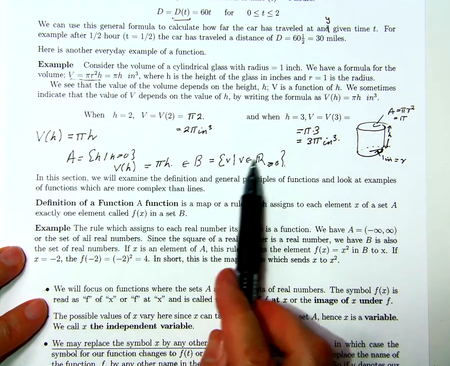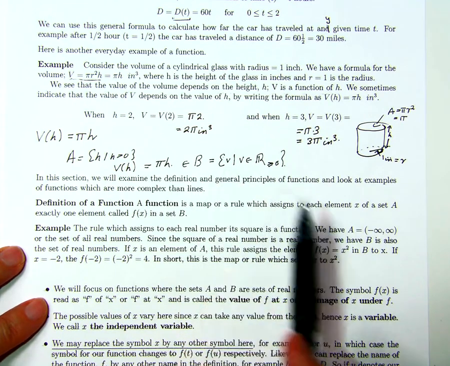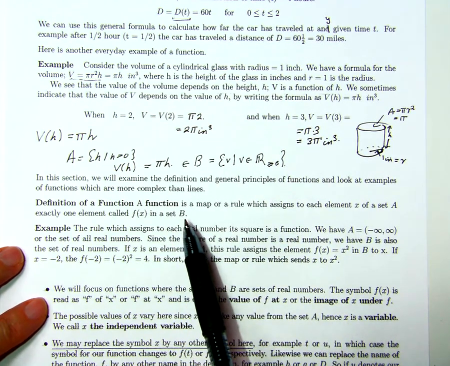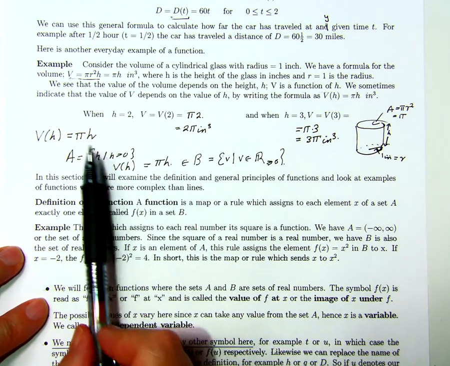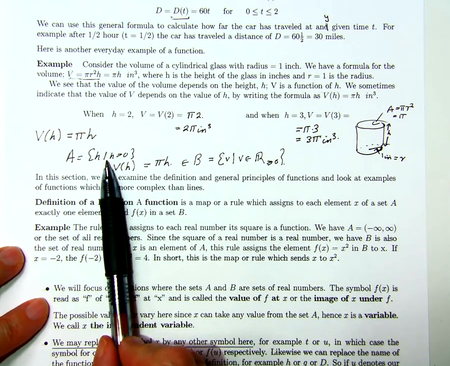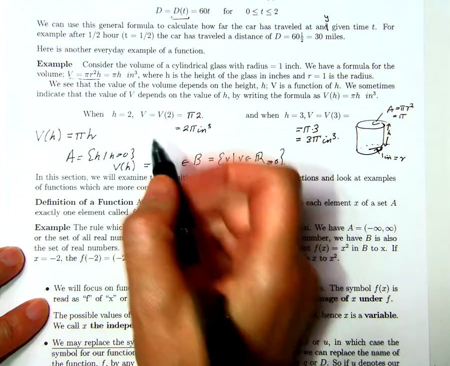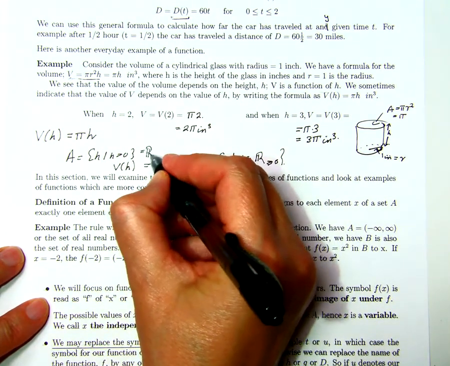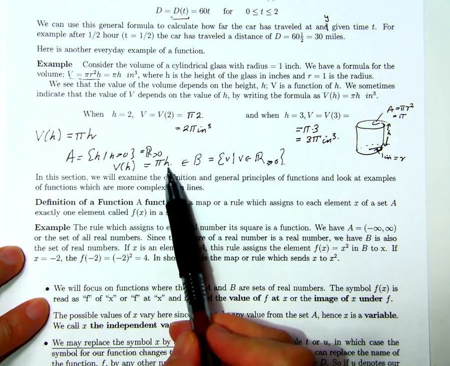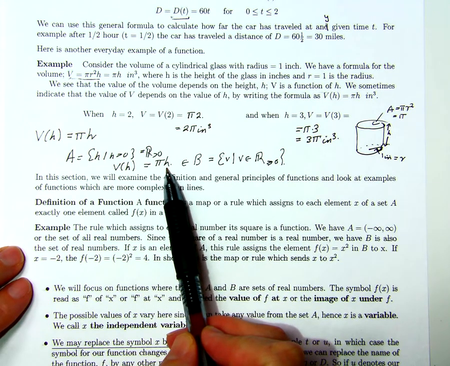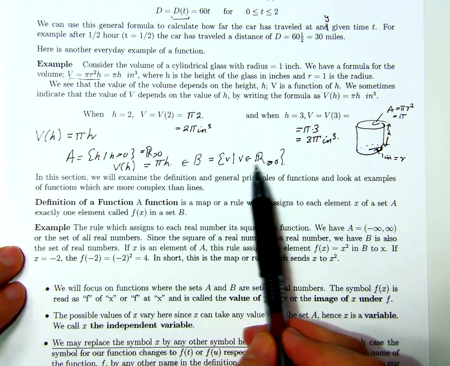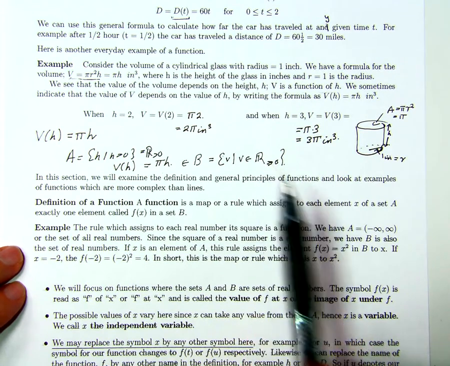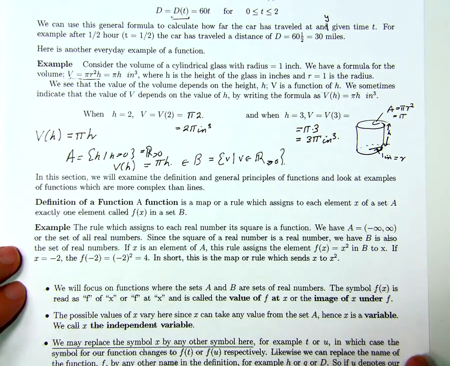This set B is a little more flexible in its definition than the set A. So certainly if I pick any height in this set A, which is all positive real numbers, then I have a rule, that is, I multiply the thing by pi, which gives me a new number in the set B, which is all positive real numbers or all real numbers greater than or equal to 0. So I have a function on my hands here.